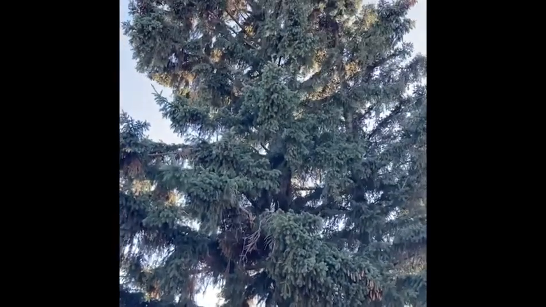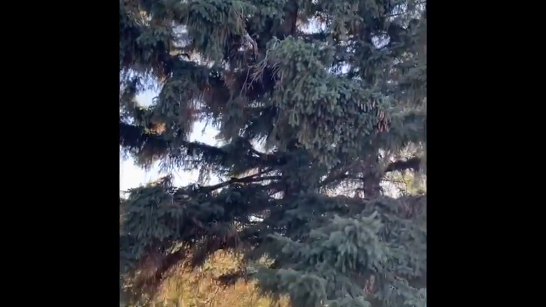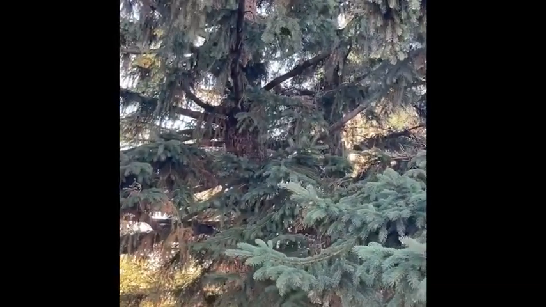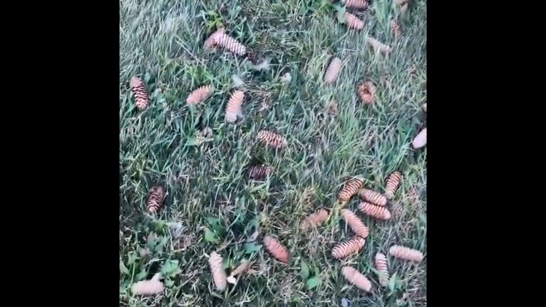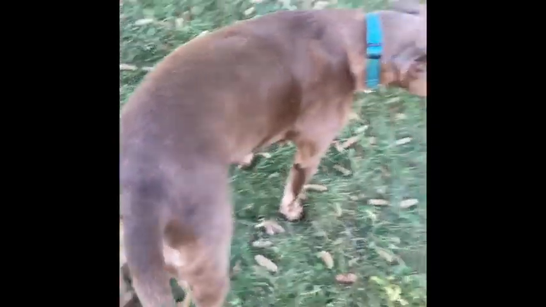These two coniferous trees here are spruce trees that my uncle planted almost 100 years ago. So they're very huge, and one of the ways that you can tell that it's a coniferous tree is because it produces a lot of cones. And so you can see all the cones on the ground that are falling off the tree.